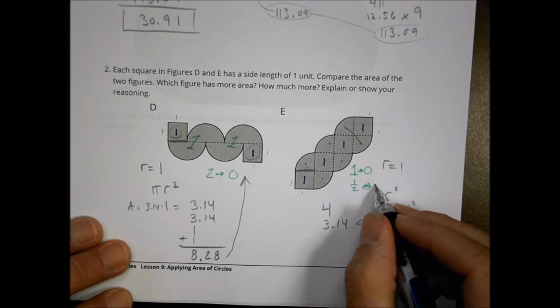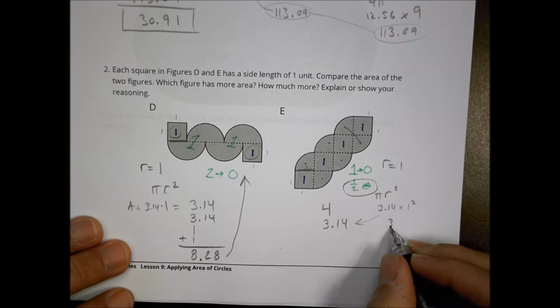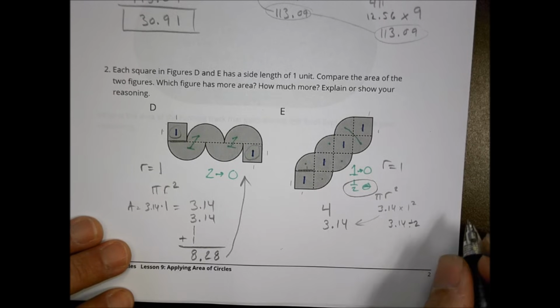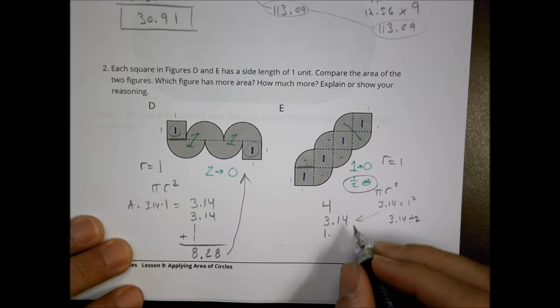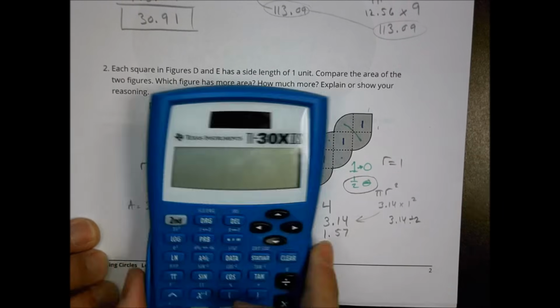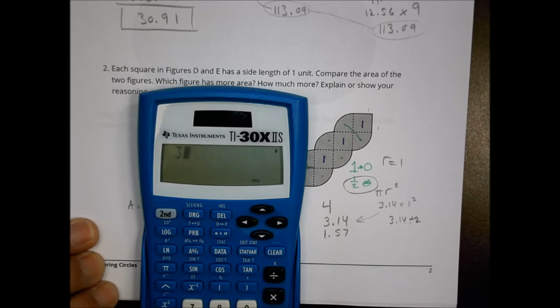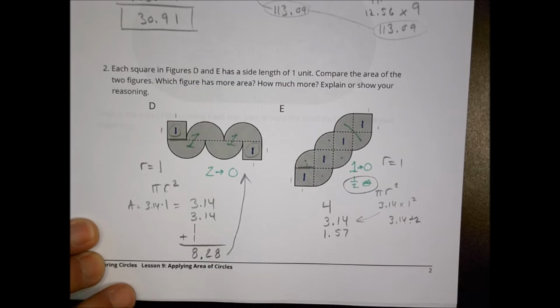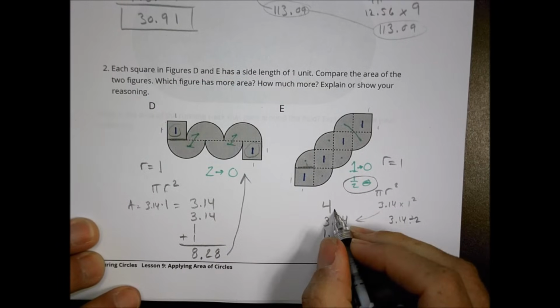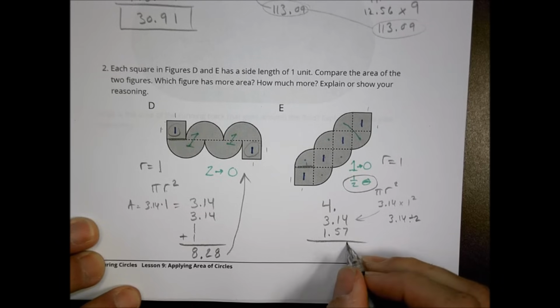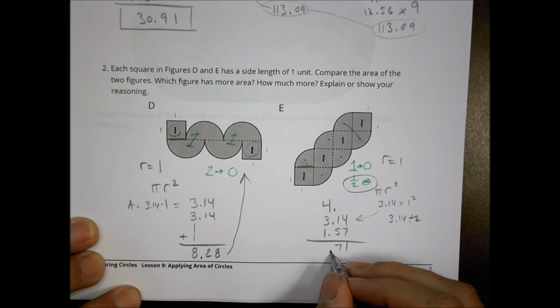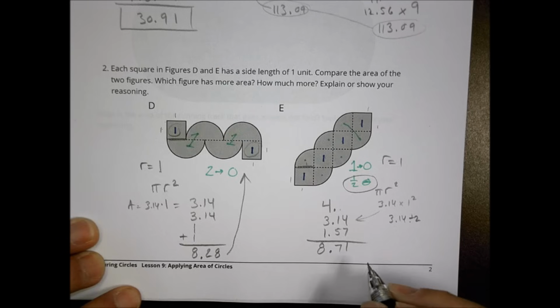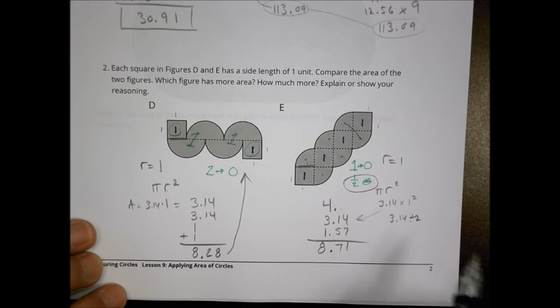But I also have half of that circle. So I need to do 3.14 divided by 2. And 3.14 divided by 2 is equal to 1.57. If you weren't sure, you could again just take your calculator and do 3.14 divided by 2, and we get 1.57. So now I can combine all of these lengths here, and 7 plus 4 is 11, carry the 1, we have a 7 there, decimal drops down, and we have 8.71 here. Okay, so those are the areas of my two shapes so far.